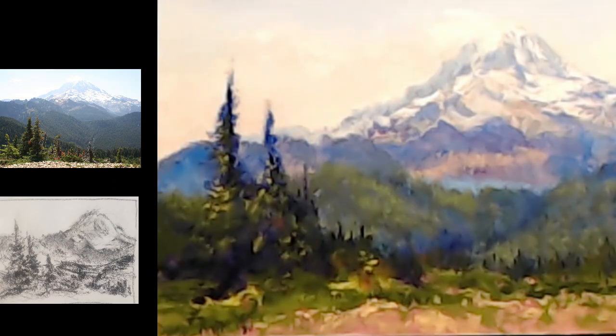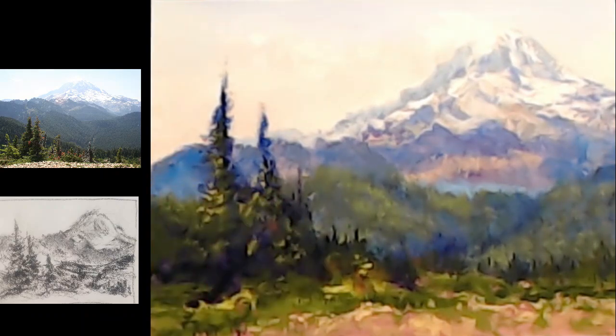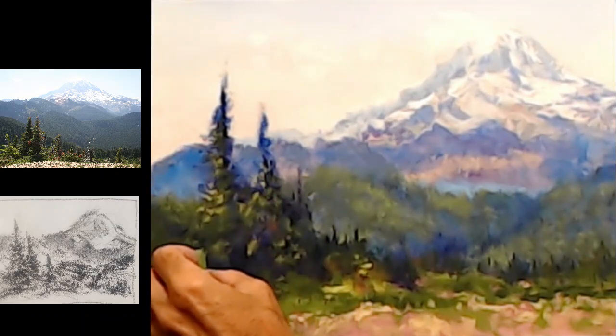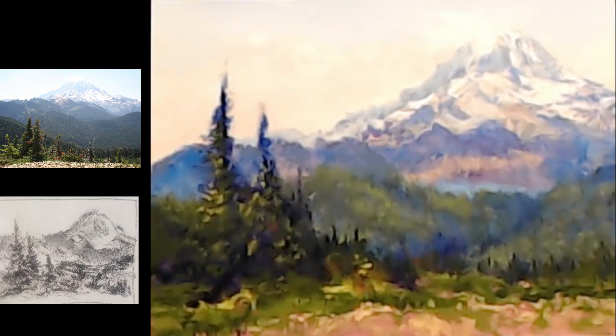Pastel pencils come in handy at this stage, as well as the sharp edges of hard pastels to get some of that branch detail contrasting to the bright sky.